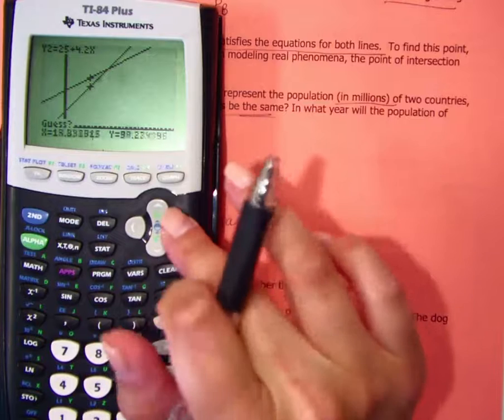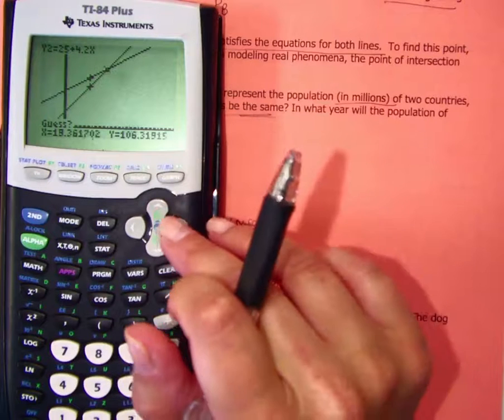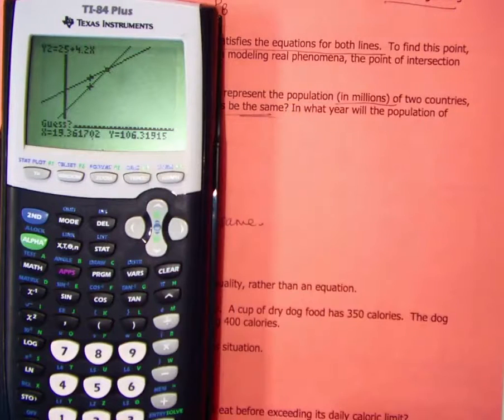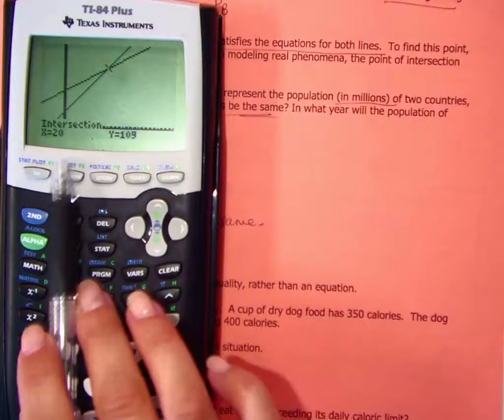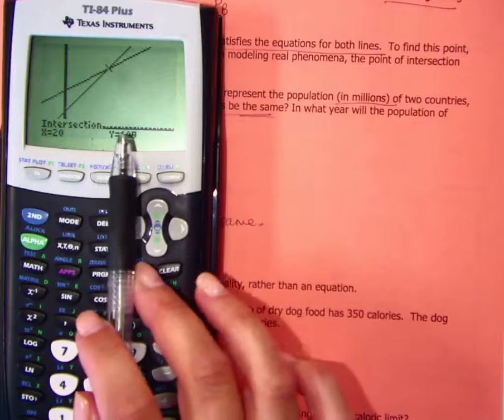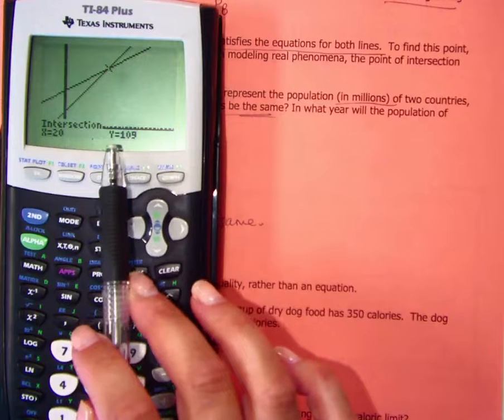So the best that you can, move your spider. I call that little cursor a spider. I don't know why. It looks like a little spider crawling around. Move it kind of on top of that point of intersection, hit enter again, and then it will tell you exactly the coordinates of where those intersect. Now, obviously, we solved it algebraically first, so we already knew that x value was 20. But what we didn't know was that y value.